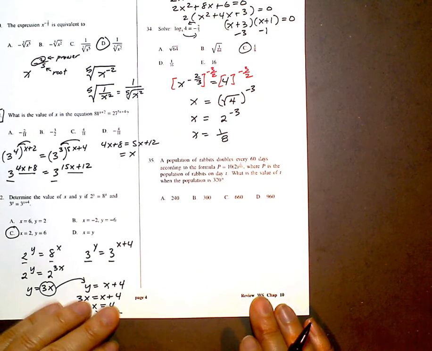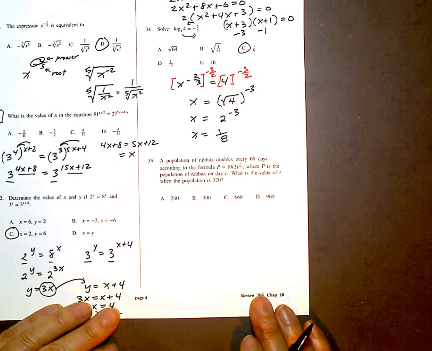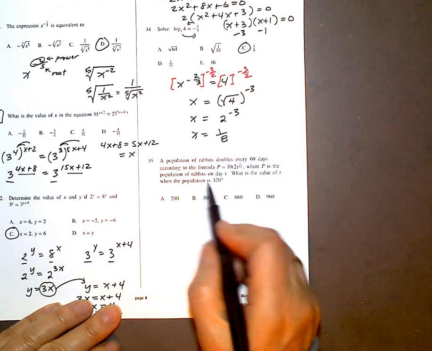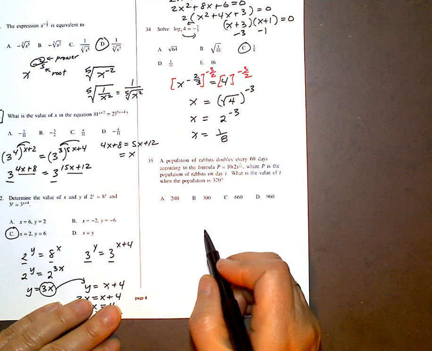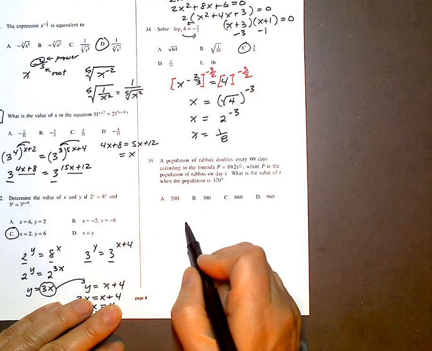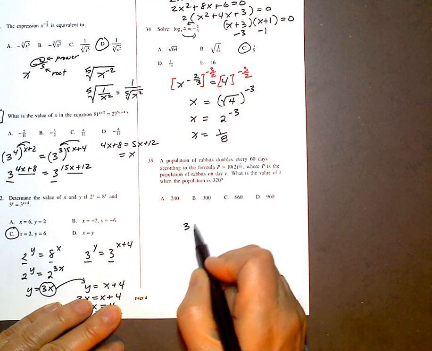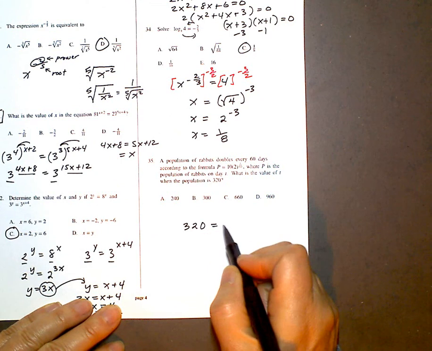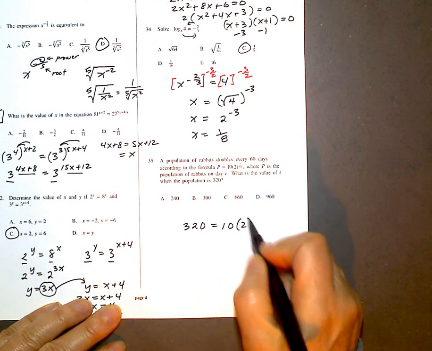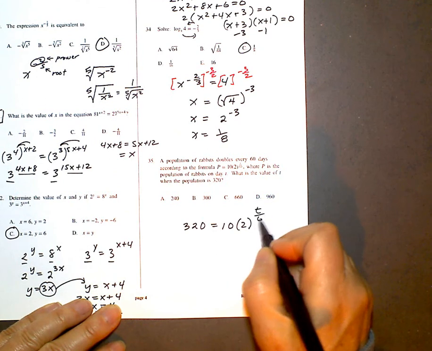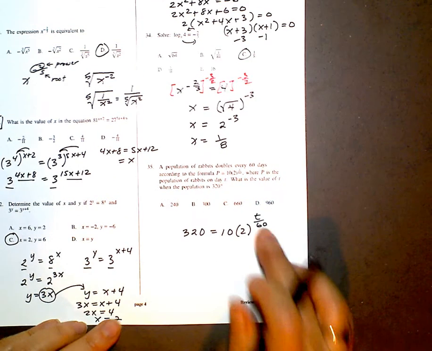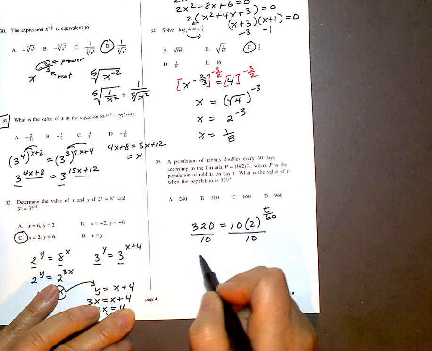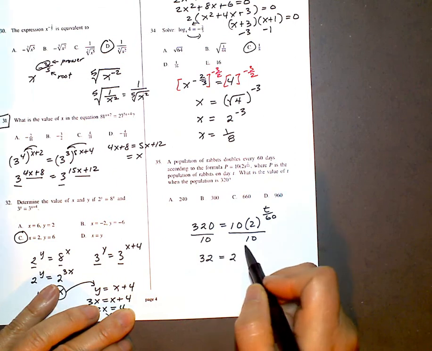And then my last one here is a population of rabbits is doubling every 60 days, and here's the formula where P is the population. What's the value when the population is 320? So I think what we're saying here is when the ending amount is 320, that's P. I'm putting this into the formula, and this is going to be time over 60. So I'm going to solve for the t, which is up here, but first we'll divide both sides by the 10. So I get 32 equals 2 to the t over 60.